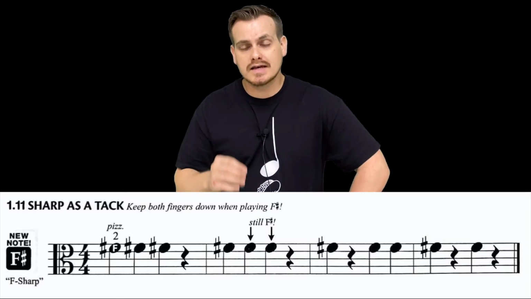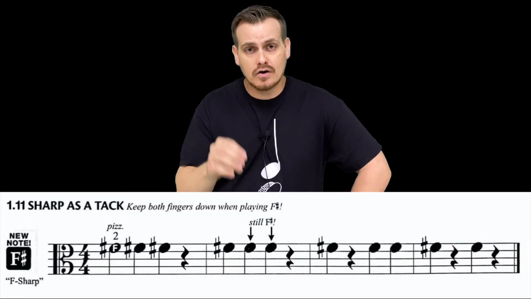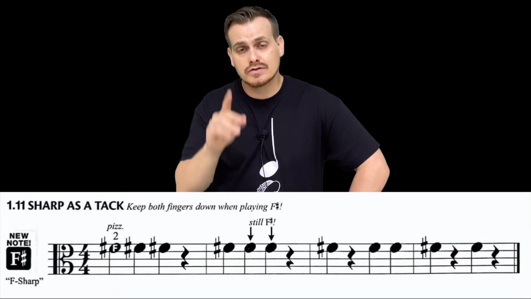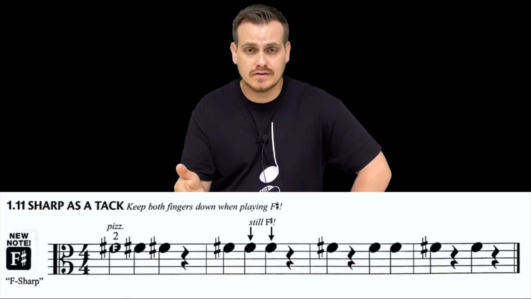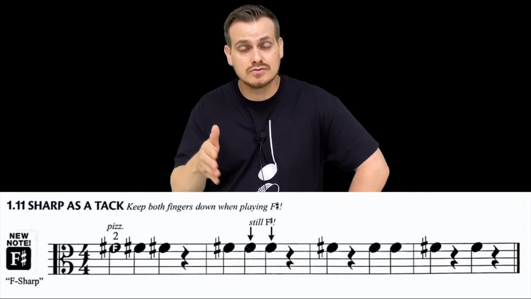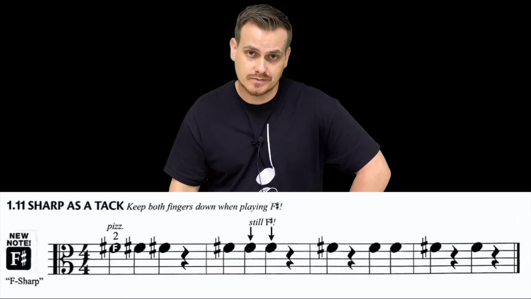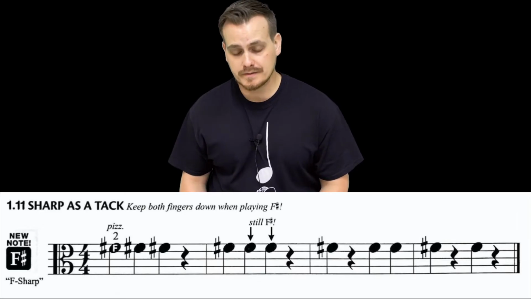So if you want an F sharp for an entire piece, you have to always draw the first F that shows up in the measure, the earliest beat of an F, with the sharp sign. You don't have to do it for the rest of the measure, but you do have to redo it every measure. Let's go ahead and count number 1.11 before we begin.